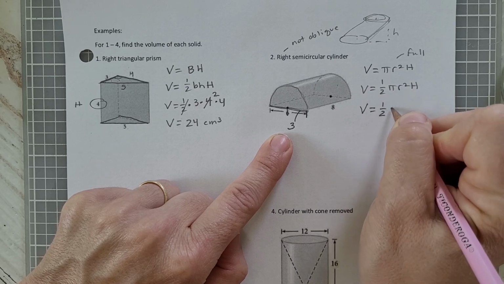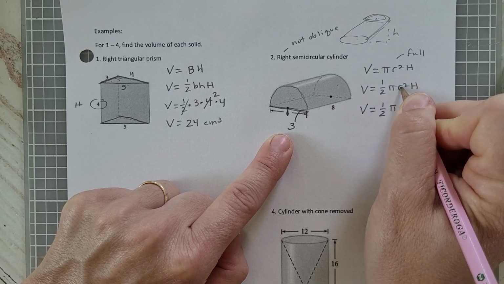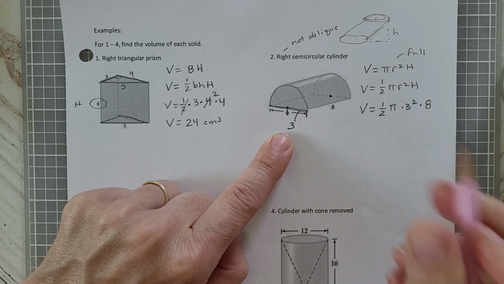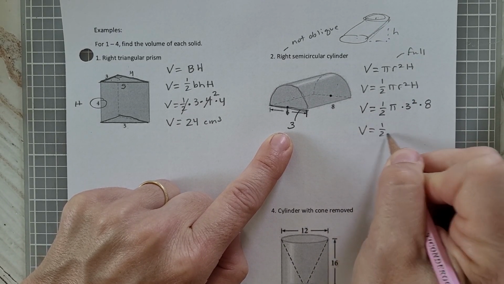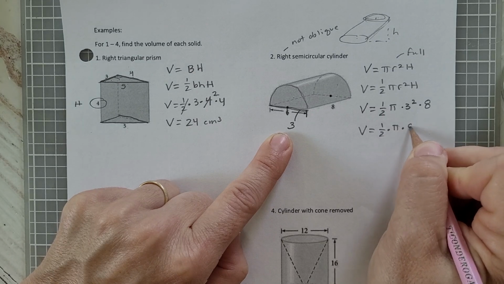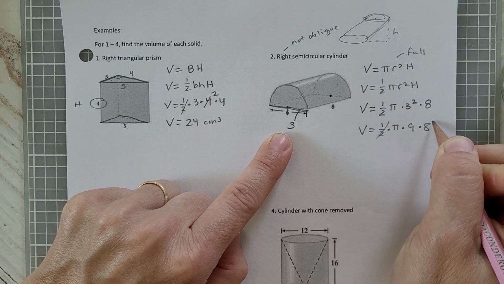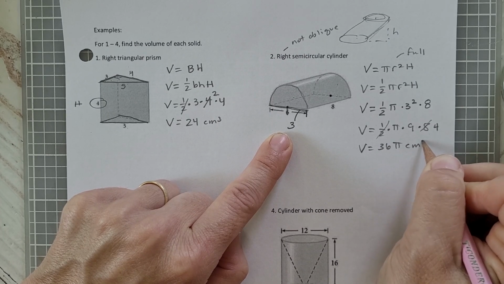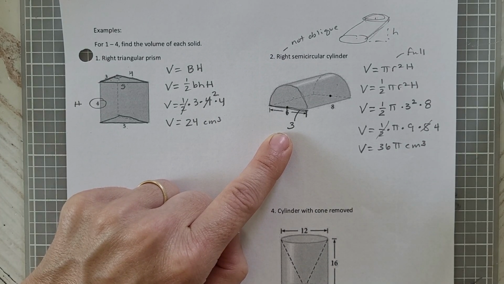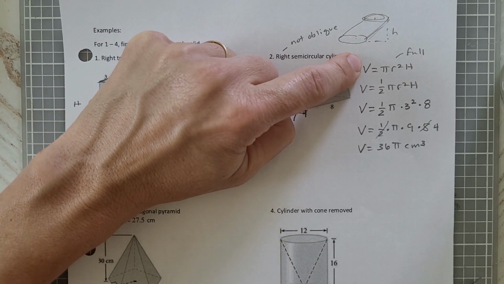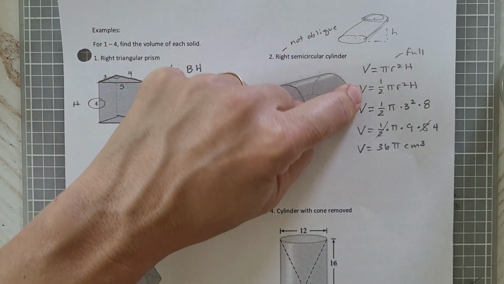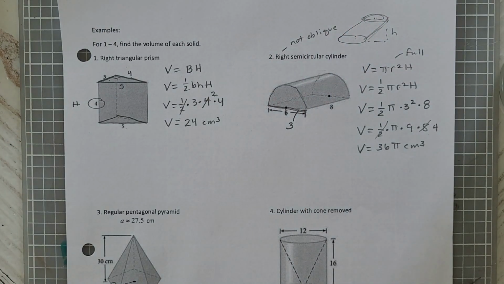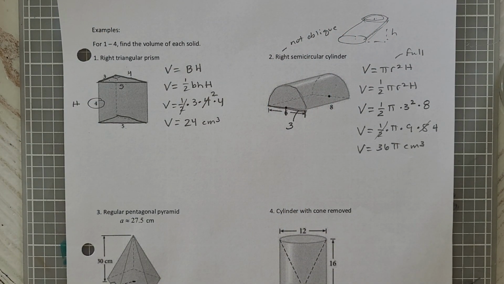I'm going to give the exact answer here, which means I'm going to leave the pi in the formula. My radius is 3, and then my height is 8. 3 squared is 9. And then I'm going to take half of 8 is 4. And so my volume is 36 pi cubic centimeters. Notice again how I start with the formula. That's for the full. And then I do the formula that I need. And then everything is substituted in, and everything is very lined up, organized, and easy to follow.